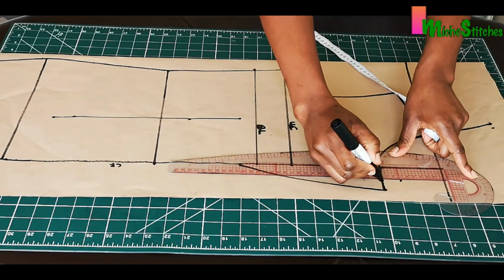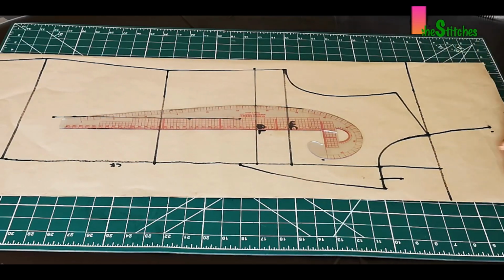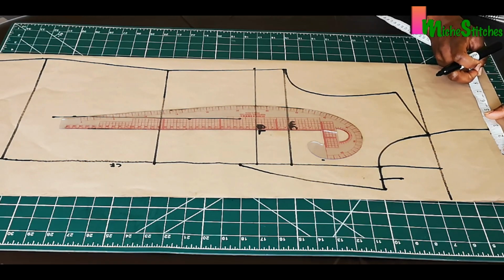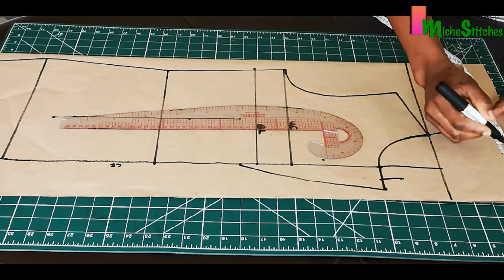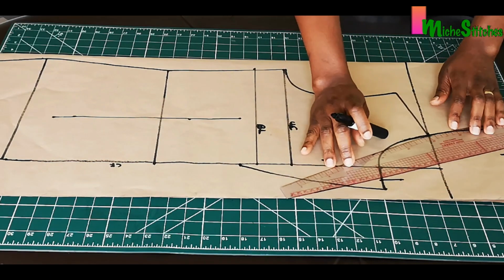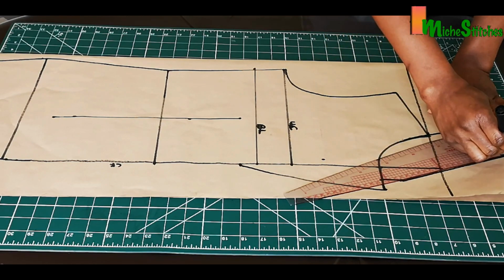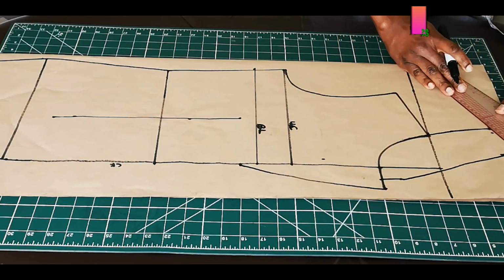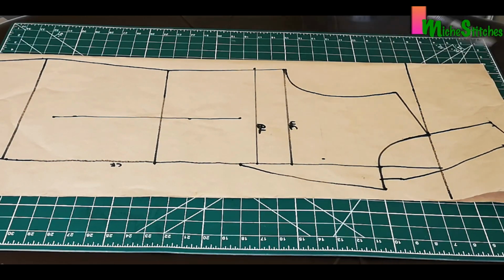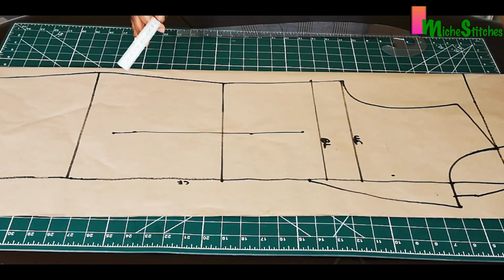Okay, so I'll square that point. Then you now link it up to the collar. Okay, so this collar I'm going to use 2.5 inches. You can make it more than that if you wish. Okay, so I'm using 2.5, and I'm going to link that up to the collar. Right, so connect that point. So now the collar is created and our lapel is also created.